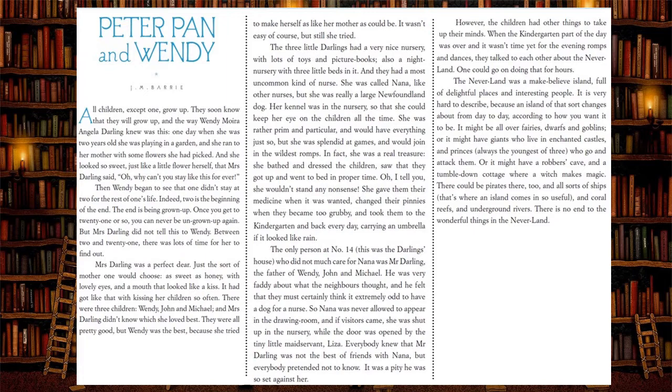The only person at number 14, this was the Darlings' house, who did not much care for Nana, was Mr. Darling, the father of Wendy, John and Michael. He was very faddy about what the neighbours thought, and he felt that they must certainly think it extremely odd to have a dog for a nurse. So Nana was never allowed to appear in the drawing room, and if visitors came, she was shut up in the nursery whilst the door was opened by the tiny little maidservant, Lisa. Everybody knew that Mr. Darling was not best friends with Nana, but everybody pretended not to know. It was a pity he was so against her.